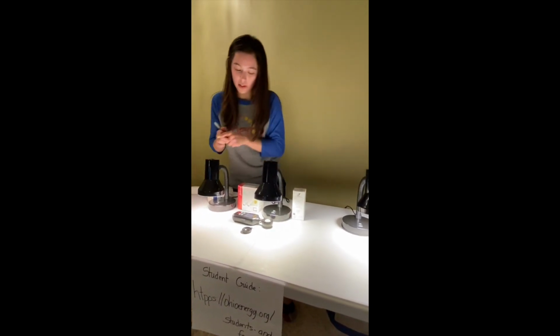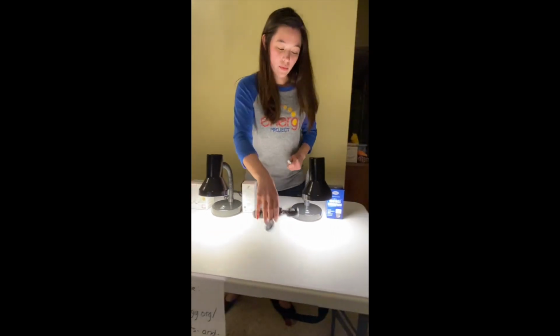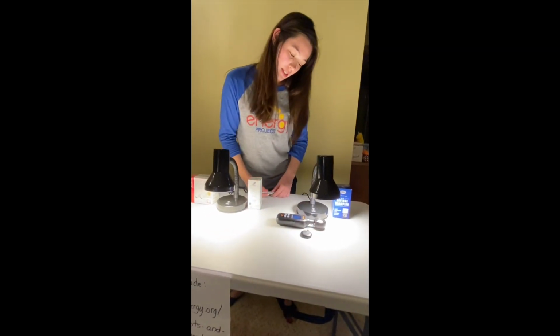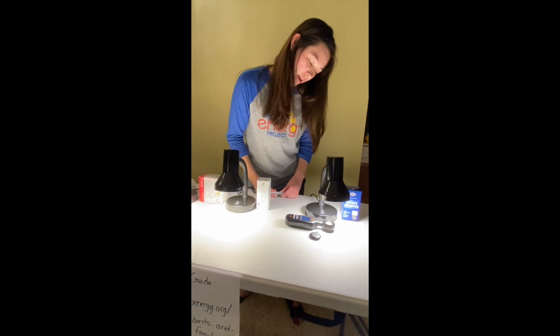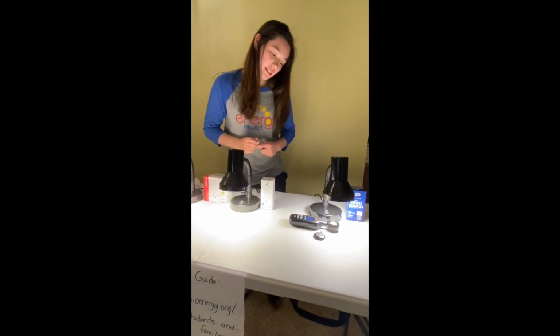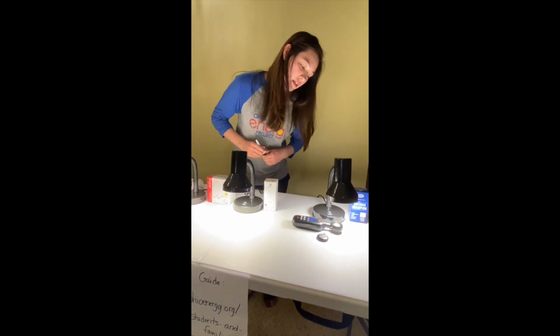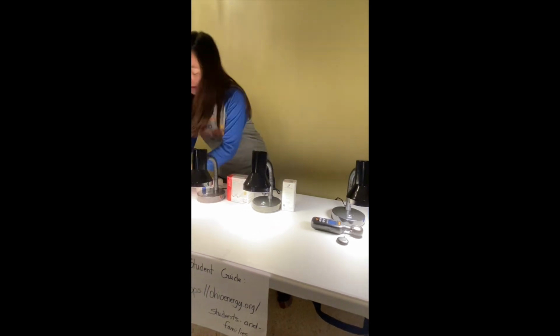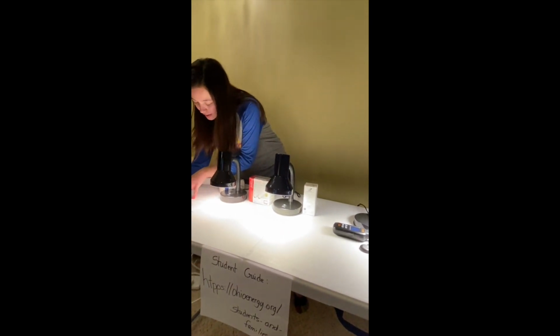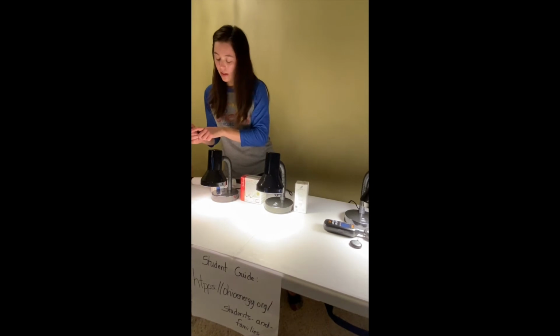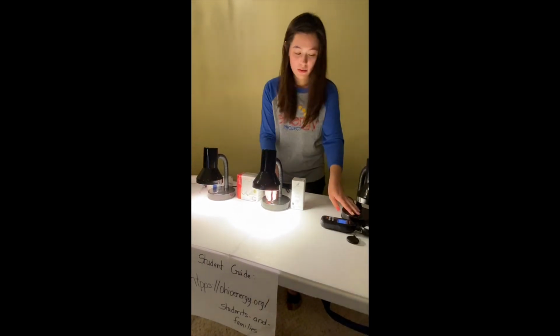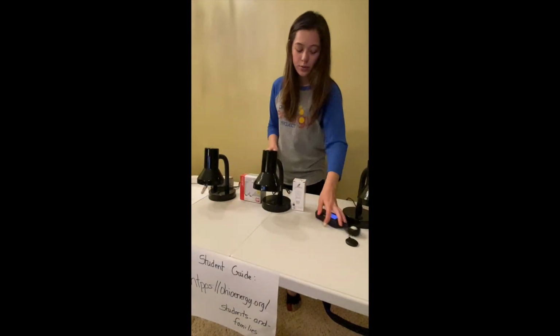And then we'll move on to the LED, which is measuring at 1,514 foot candles. Now we will turn all of these off and do the kilowatt meter reading.